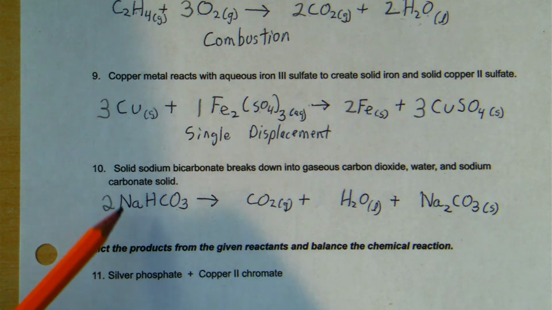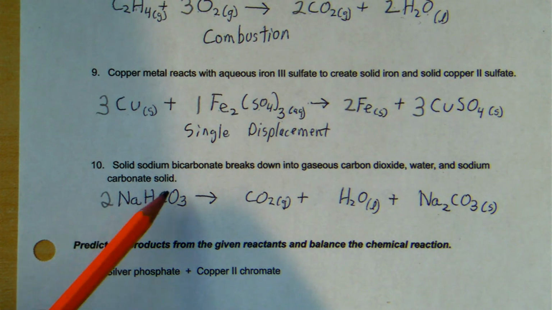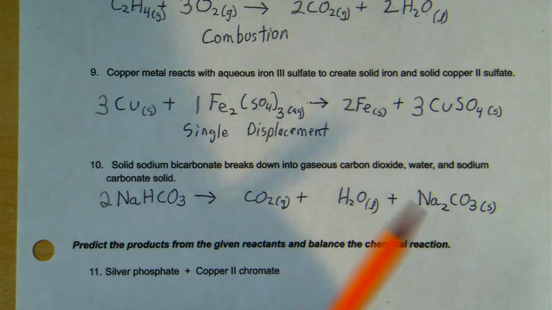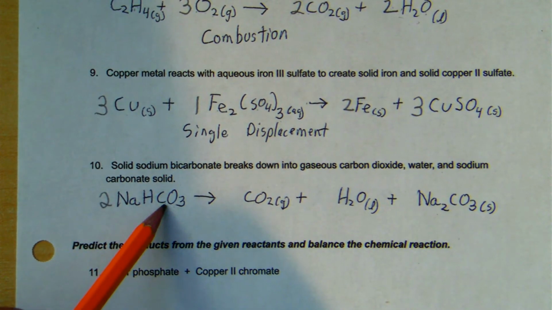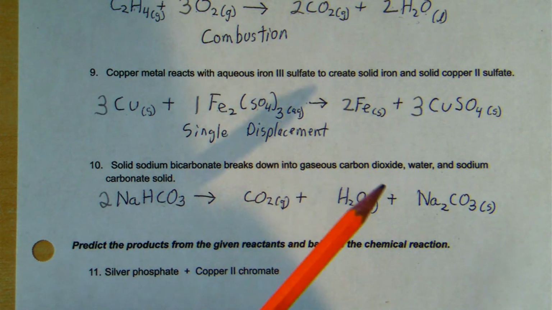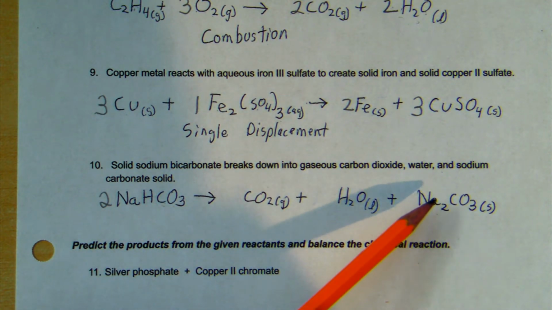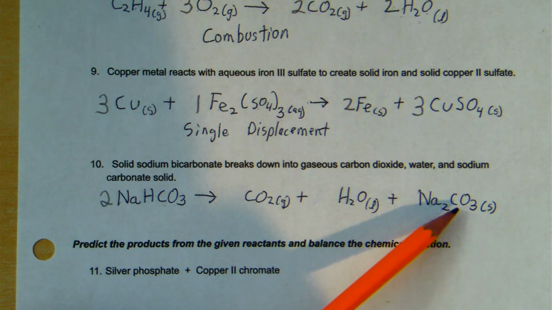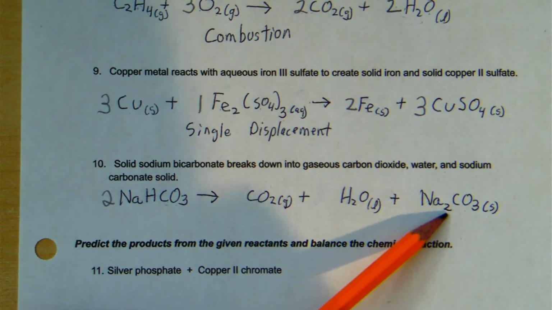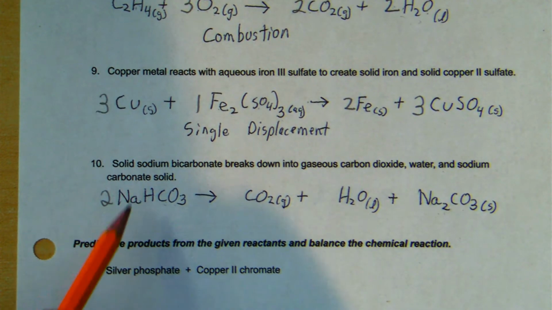I'm troubled because whatever I do to the sodiums, I'm also doing to the carbonates or bicarbonates. And here they're linked together this way. Here they're linked together that way.